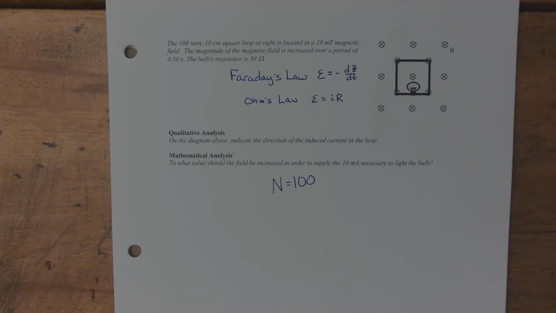Okay, so it's a 10 centimeter square loop located in a 10 millitesla magnetic field. The magnitude of the magnetic field is increased over a period of 5 seconds. The bulb's resistance is 30 ohms. And I want to find the value the field should be increased to in order to supply the 10 amps necessary to light the bulb.